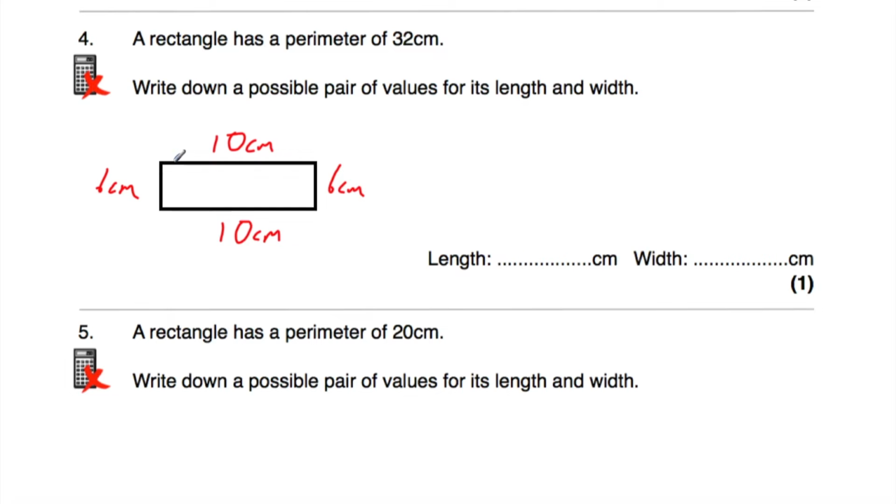And let's just check that. 10 plus 6 is 16, plus 10 would be equal to 26, plus 6 would be 32. And that means that that rectangle would have a perimeter of 32 centimeters. So the length of the rectangle would be 10 centimeters, and the width of the rectangle would be 6 centimeters.